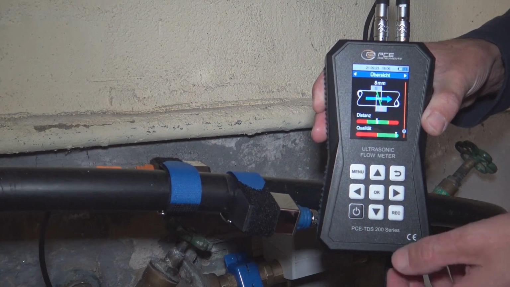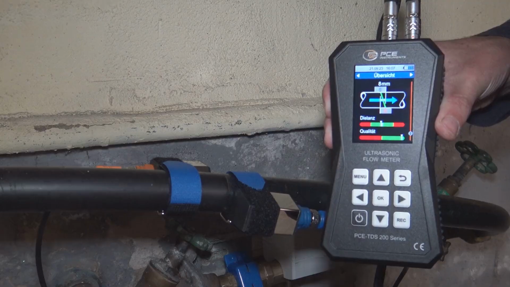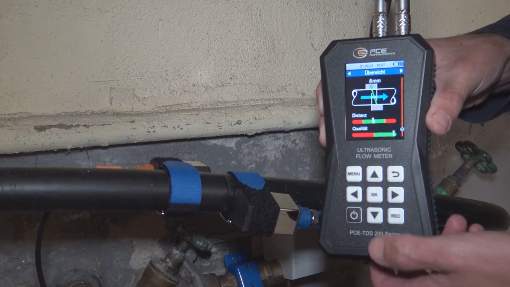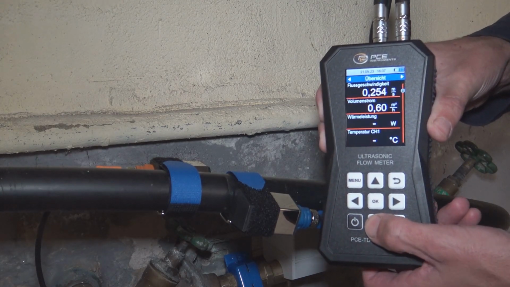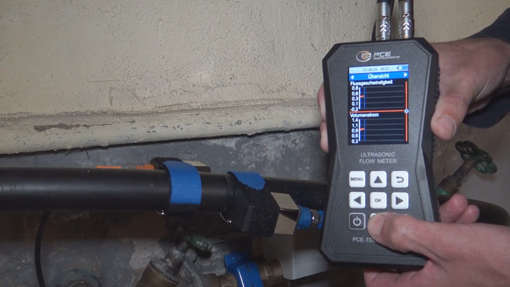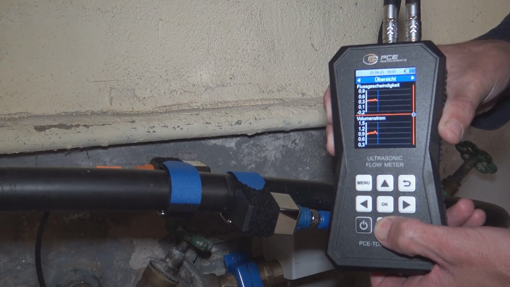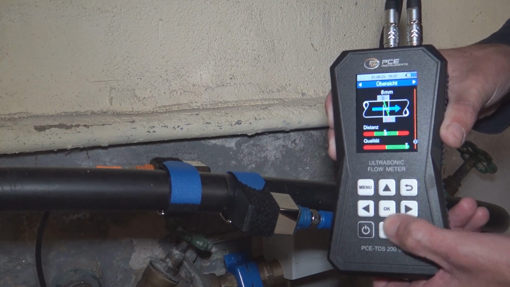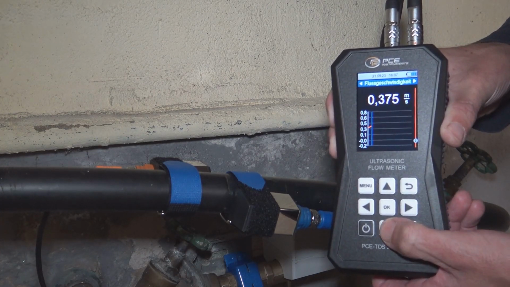And we can see that the quality display moves well into the green range. And also that the distance display is within the green range. And if you switch through the menus and let water flow through the pipe, we can also see that measurements are being recorded here. The PCE-TDS Plus version of this device also has connections for temperature sensors up here.